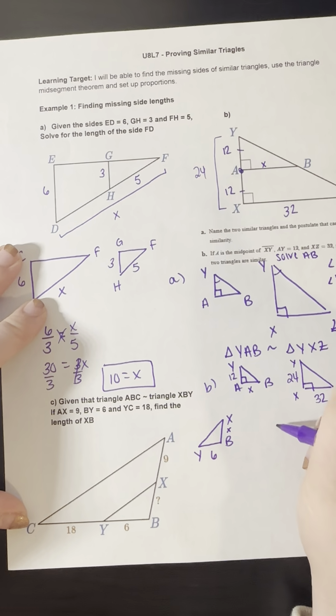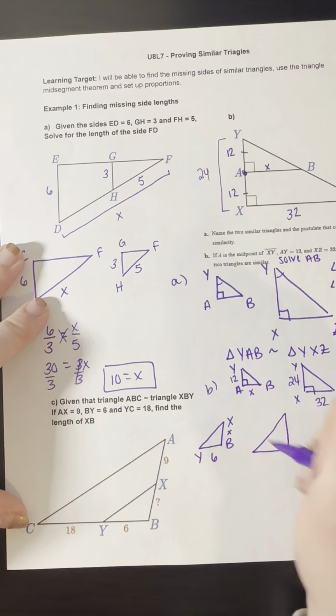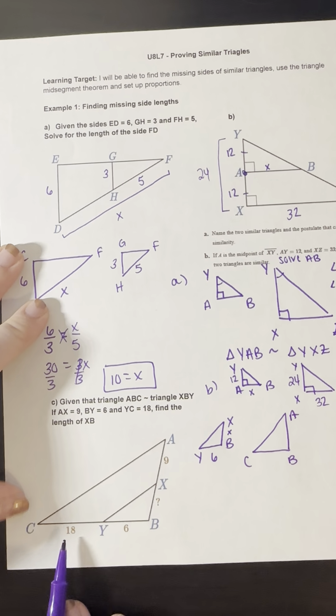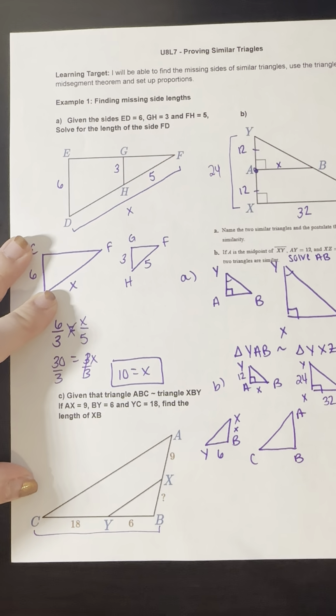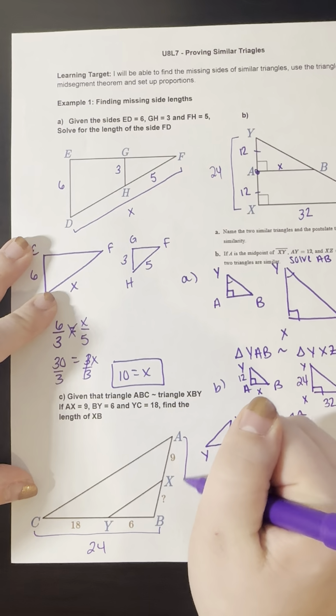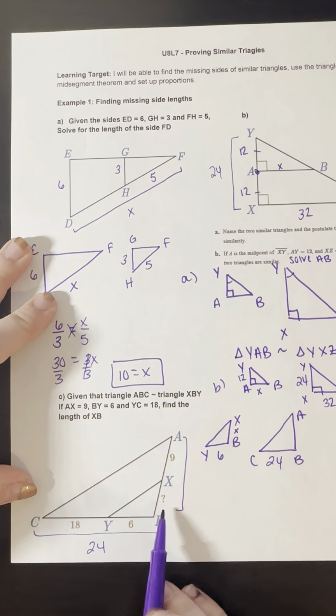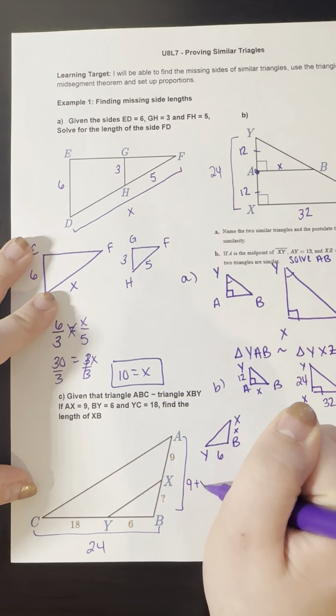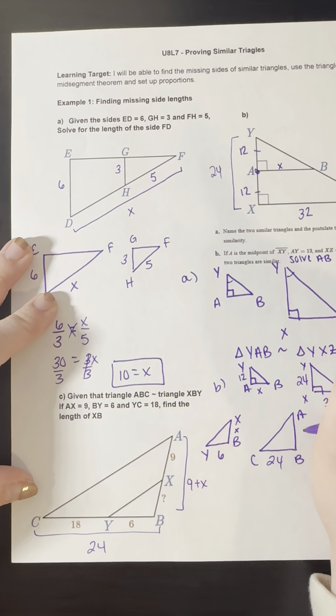This is our 6. And then our bigger triangle is CBA. C to B, this whole side, is going to be 24 altogether, since 18 plus 6 is 24. And this side, I'm missing part of it, so it's going to be 9 plus x. We'll put 9 plus x over here.